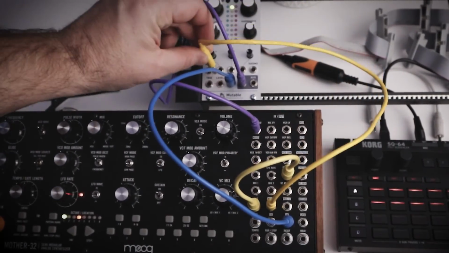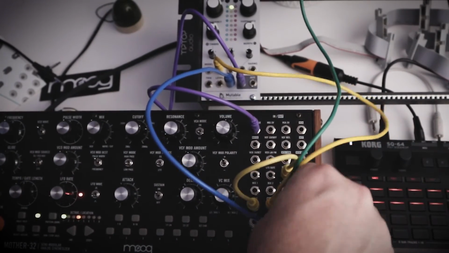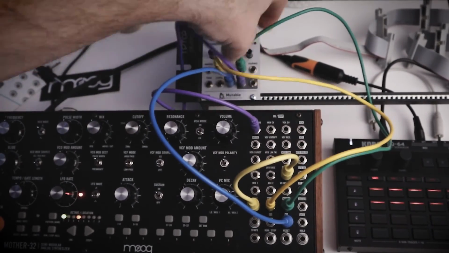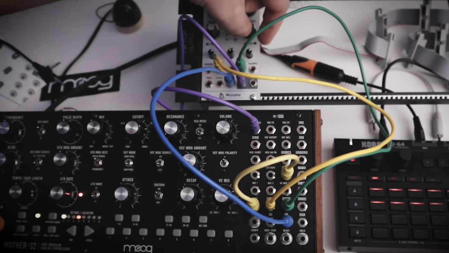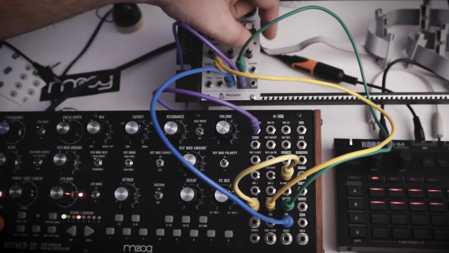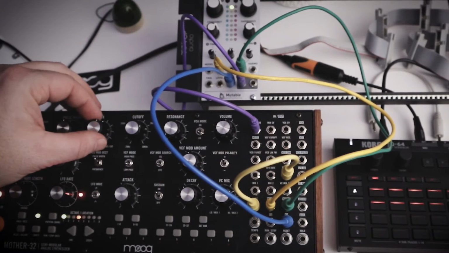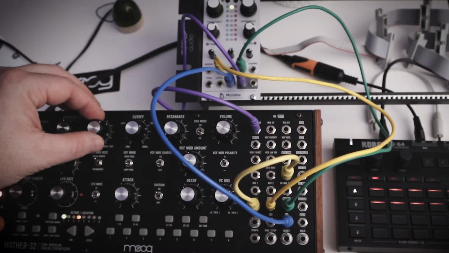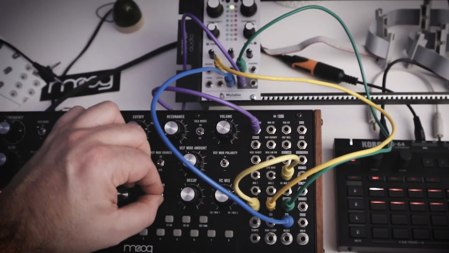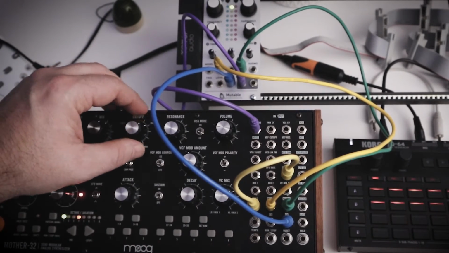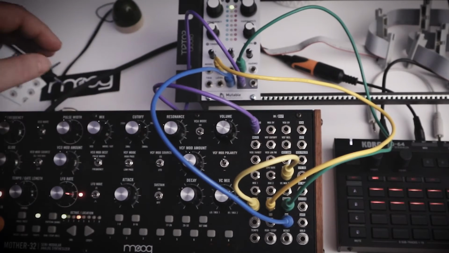So we're going back into the timbre, and then we'll also do it into the morph. Sounds great.